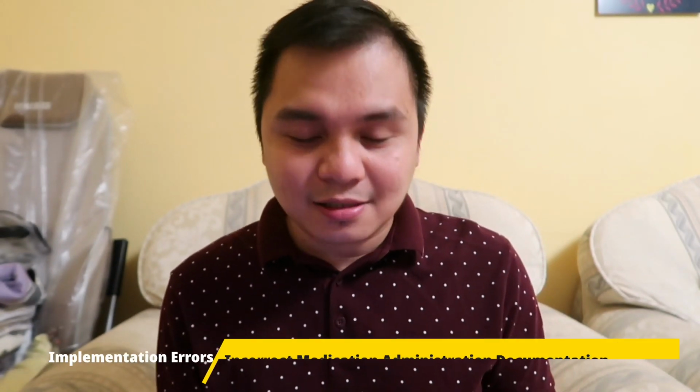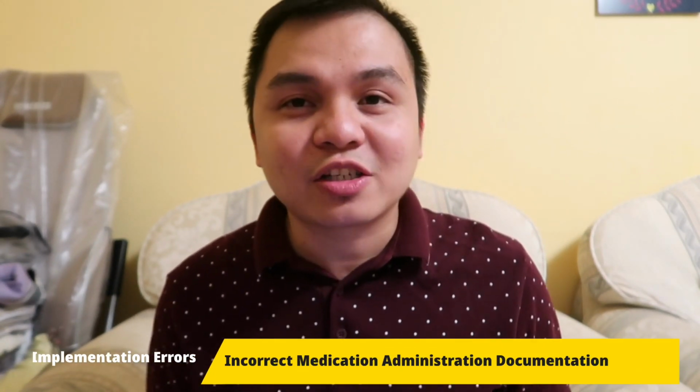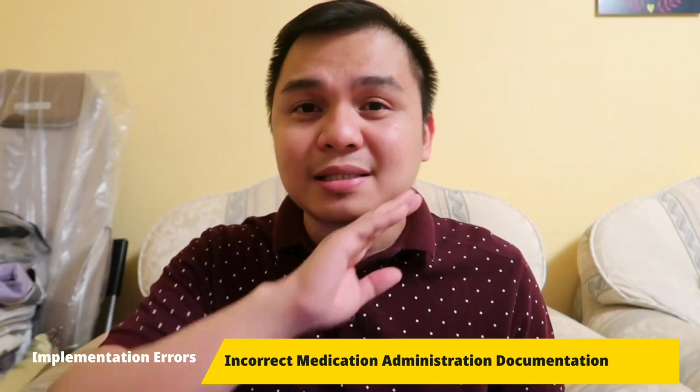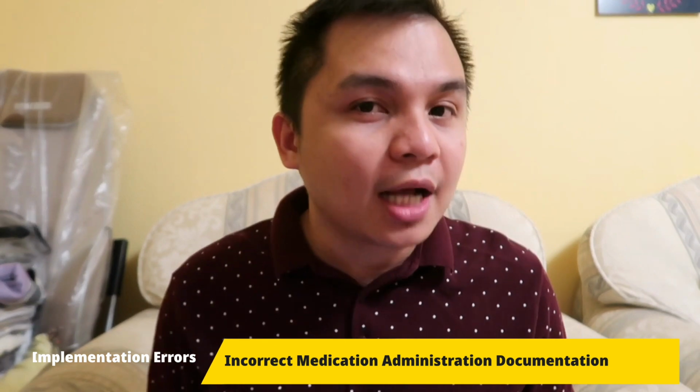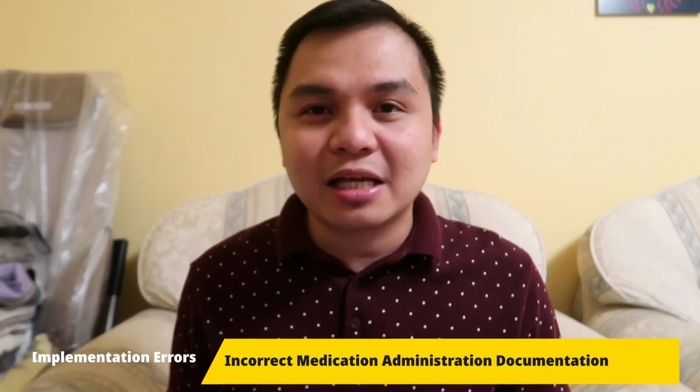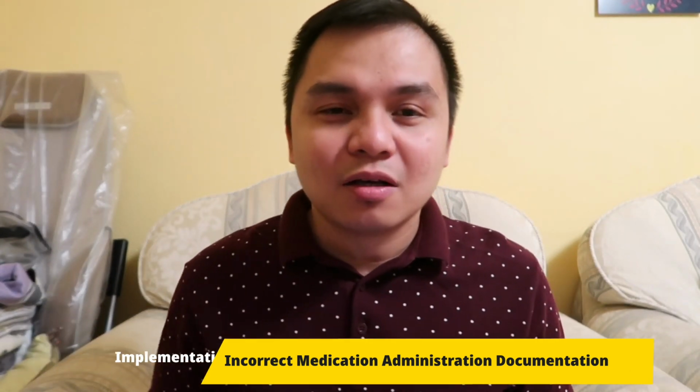for patient safety. And the last but not the least on the implementation phase is signing for the medication prior to administration. Do not sign the medication chart if you have not yet given the medication. Do not pre-sign it. Or do not forget to sign if you've given the medication, because that is really important during medication administration. So those are the common lists of errors and mistakes on the implementation phase of your OSCE.